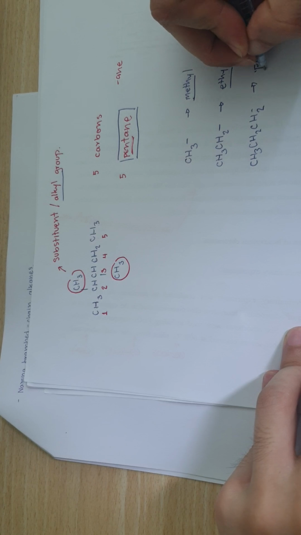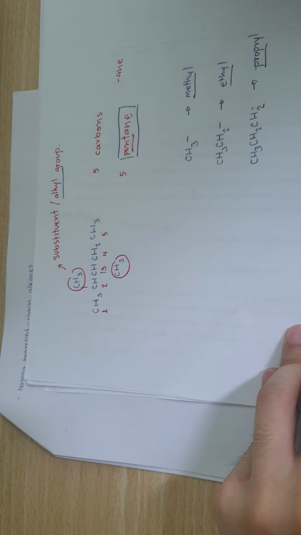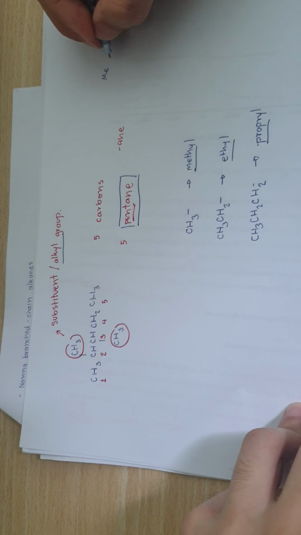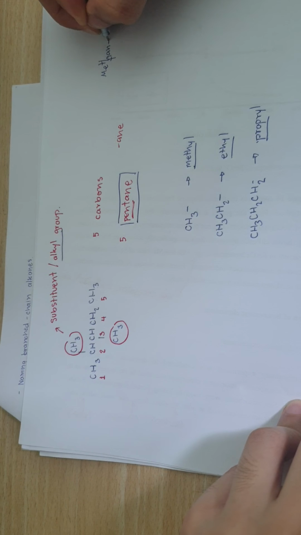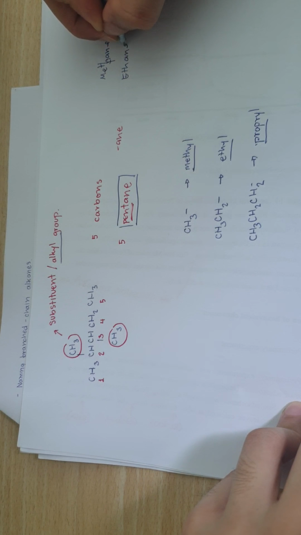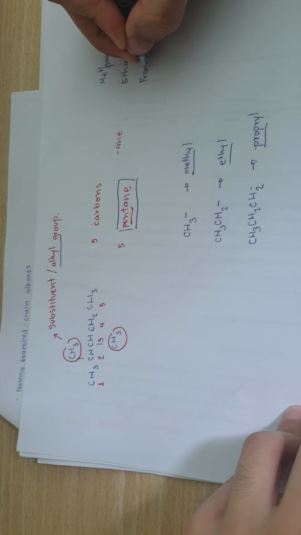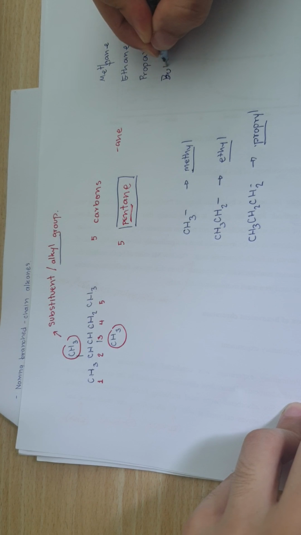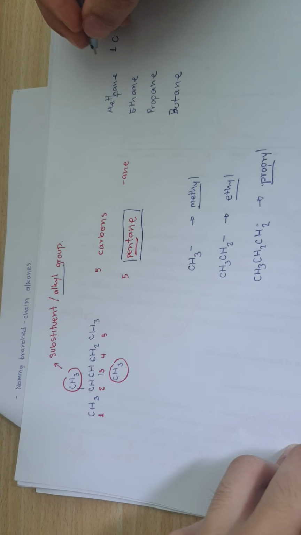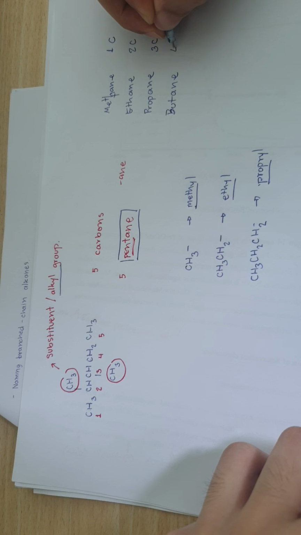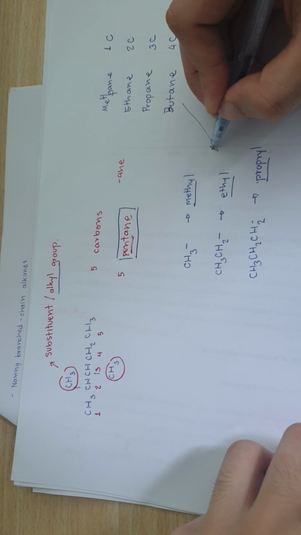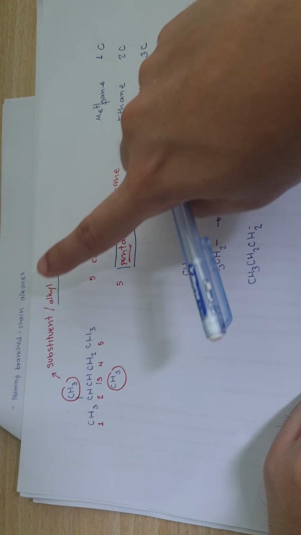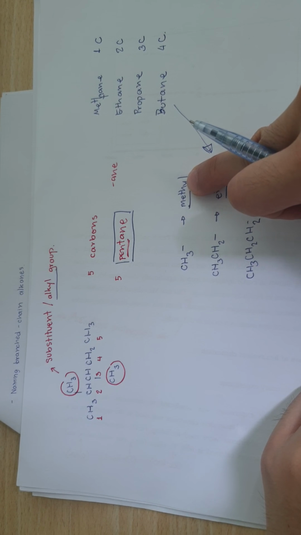The names methyl, ethyl, and propyl are similar to the alkane prefixes, right? Methane is one carbon, ethane is 2 carbons, propane, and butane, right? 1 carbon, 2 carbons, 3 carbons, and 4 carbons. When it loses 1 hydrogen and becomes an alkyl group, the ending changes from -ane to -yl. So methane changes to methyl.